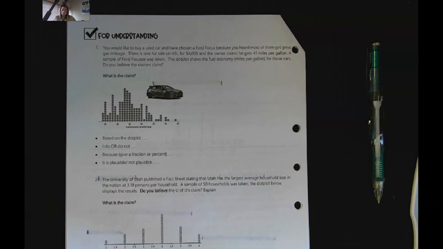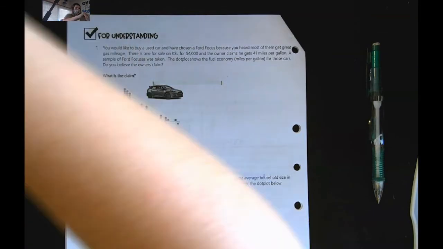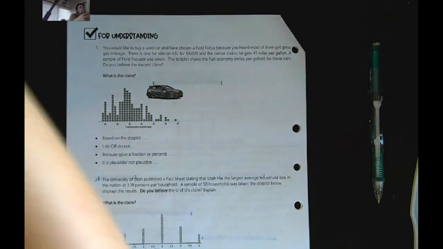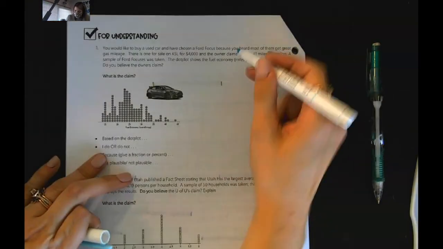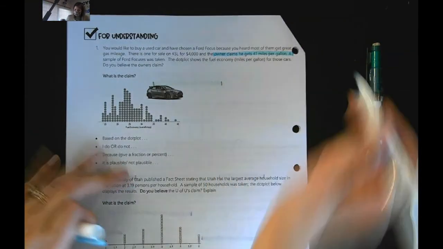So the setup for this one is you would like to buy a used car and have chosen a Ford Focus because you heard most of them get great gas mileage. There is one for sale on KSL for $4,000 and the owner claims he gets 41 miles per gallon. I'm going to highlight that right now. The owner claims he gets 41 miles per gallon. If it ever says the word claim, that's going to help you out a lot.